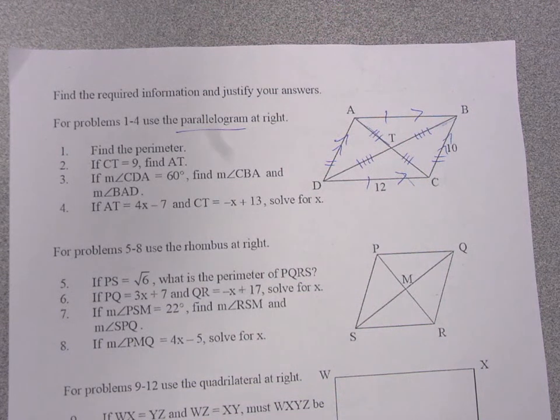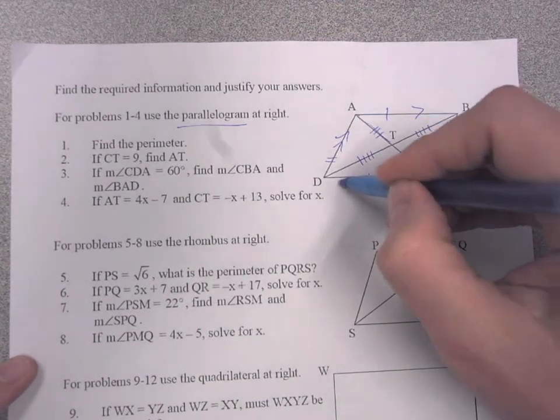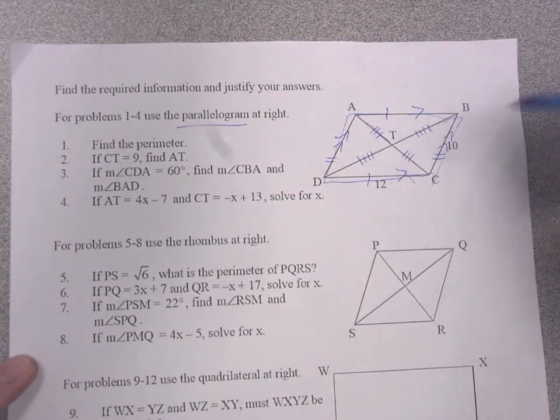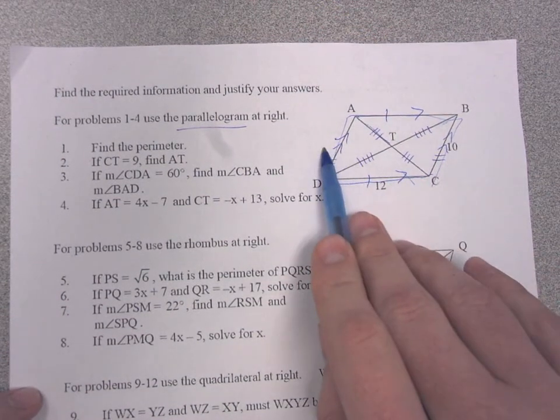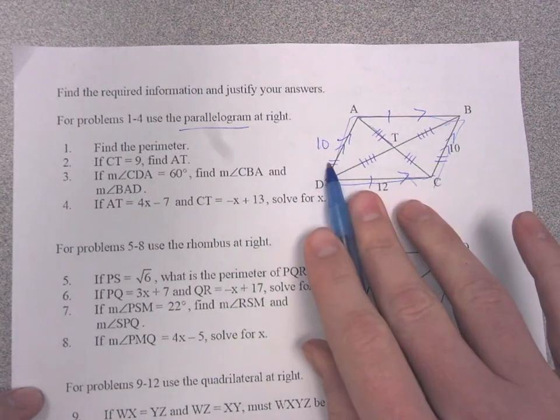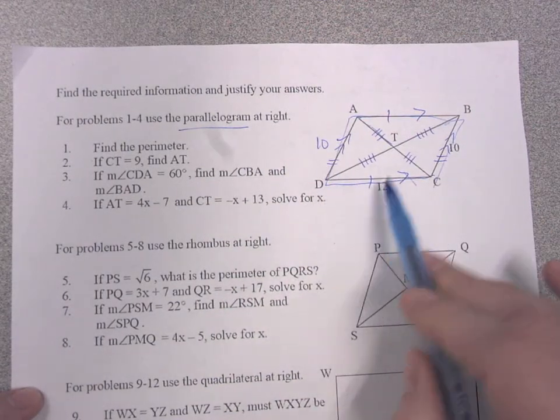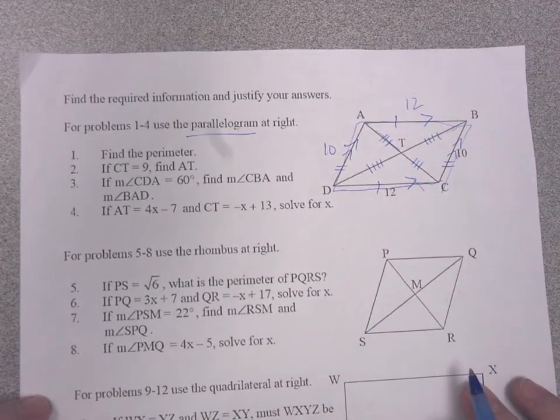Now we also know some stuff about the angles. It's going to be a little harder to put those in here because there are lots of lines, but let's start there. First of all, find the perimeter. Well, the perimeter is the distance around the outside edge. Since we know these are congruent, this must be 10, and this is 12, then this is 12. So we can find the perimeter by adding all those up.